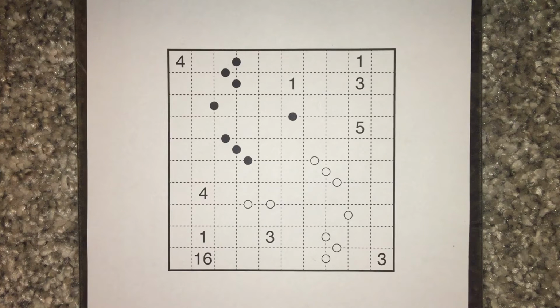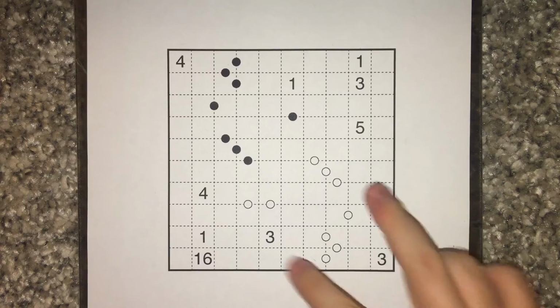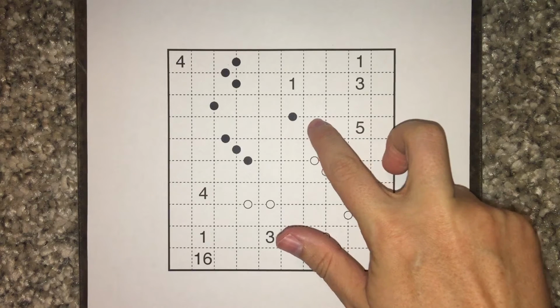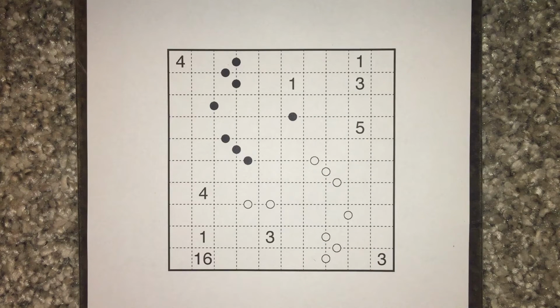So we're here to talk through this Kropki Fillomino puzzle by Prasanna. It has an almost symmetric theme. You see that except for missing a black circle in this edge, the rest of the Kropki clues are symmetric and all the numeric clues are symmetric.